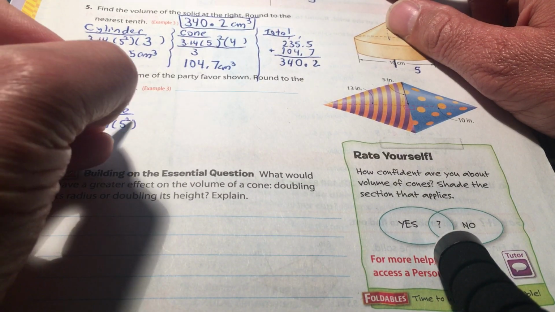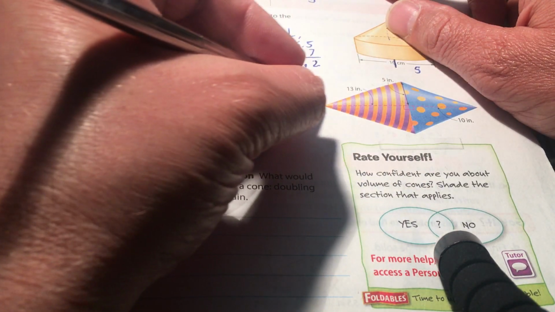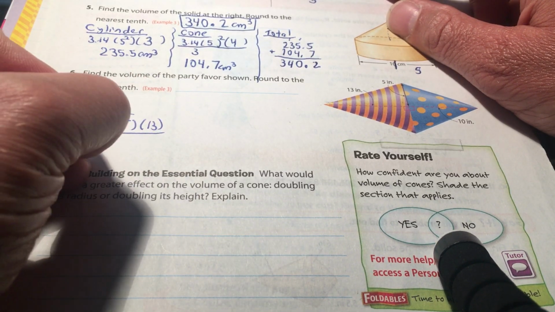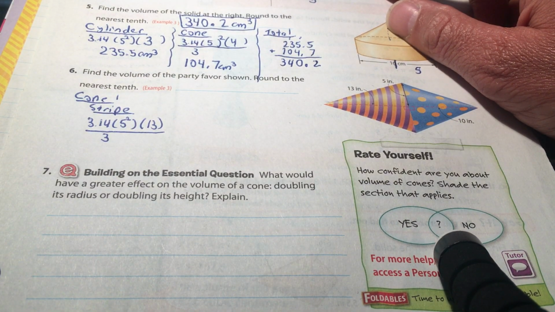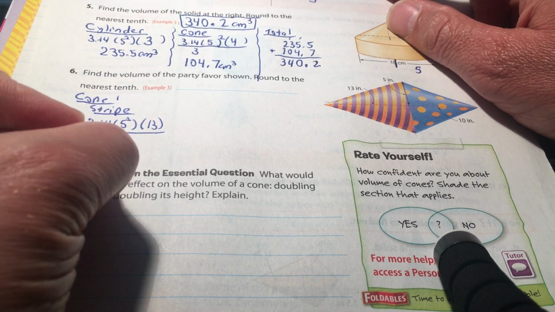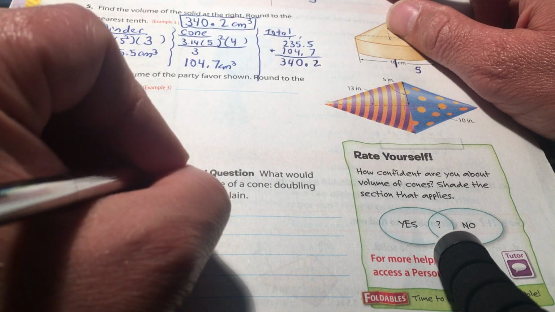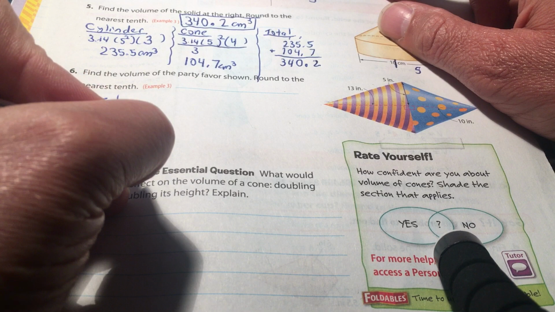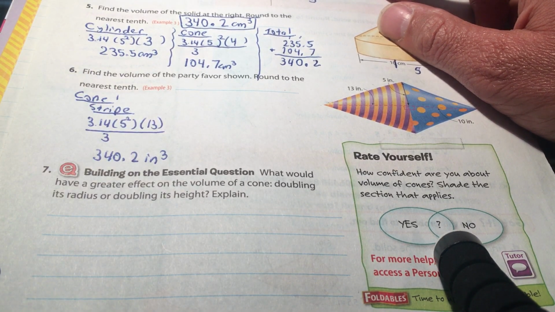They gave me here, that's at radius, that's 5 squared, times the height for the striped one from here to here is just 13 divided by 3. Well, I put all those together. It gives me the same sort of thing where I need to round. So when I round, it becomes 340.2 inches cubed.